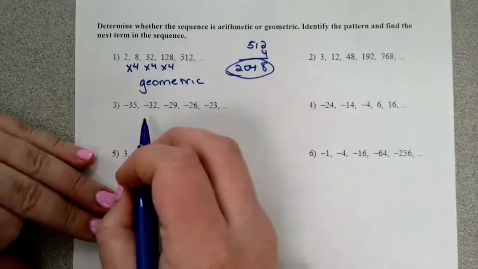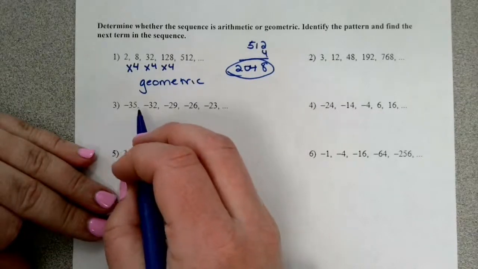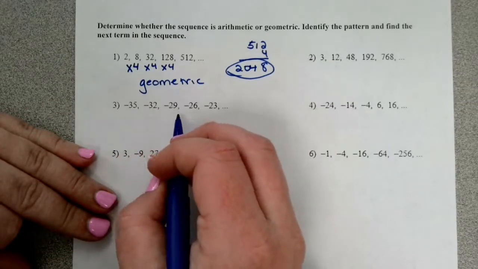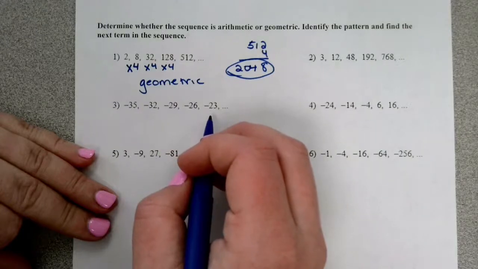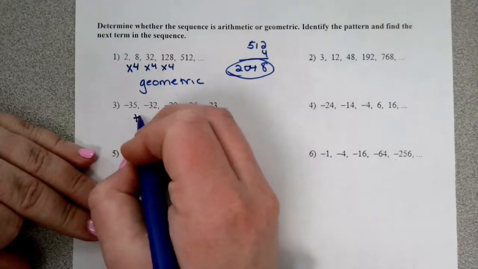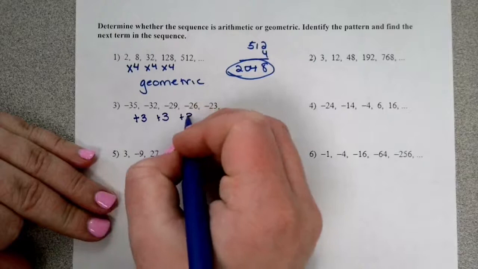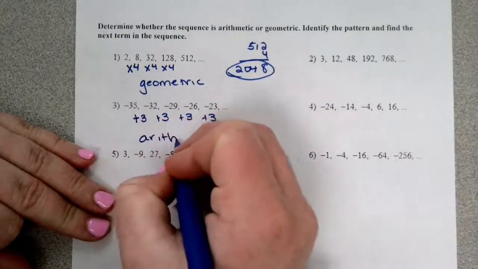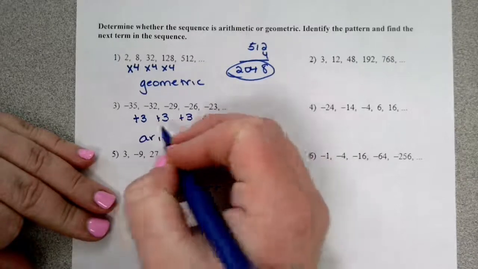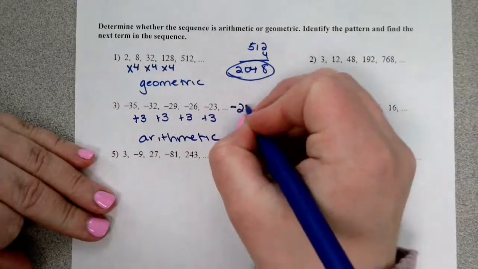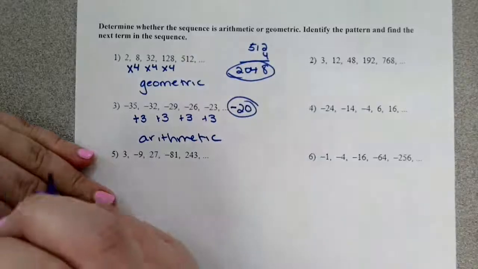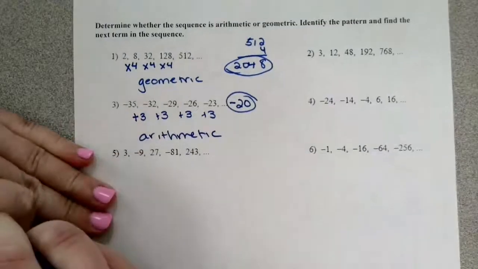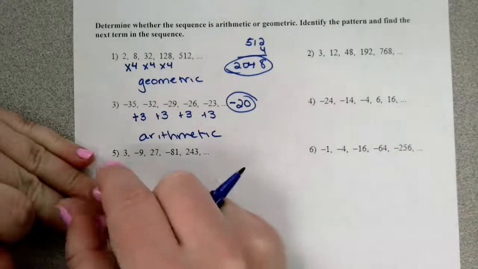If I look at number 3, negative 35, negative 32, negative 29, negative 26, negative 23, you probably notice you add 3 every time to get to the next term, which makes it arithmetic. And my next term would just be negative 20 because I'd add 3 on to get there. Let's do one more.